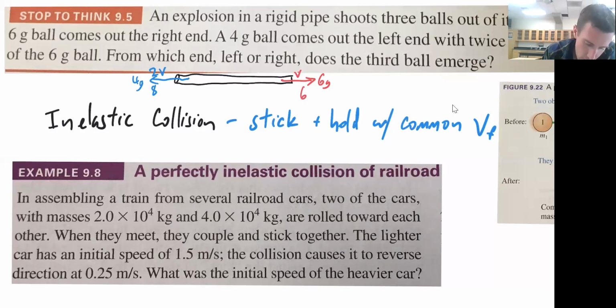So right now, my right side has less momentum coming out than my left side. In order to make it balance, ball number 3 has to come out of the same side as the 6-gram ball, right? And it should come out with a ratio of 2.